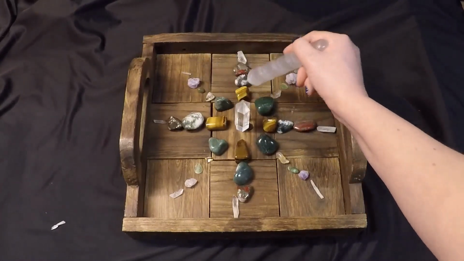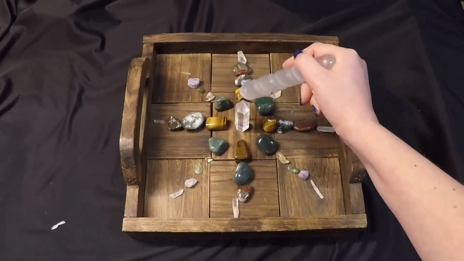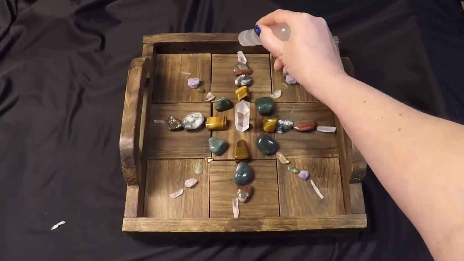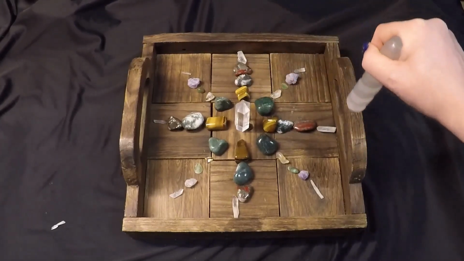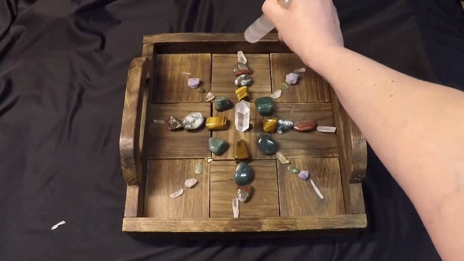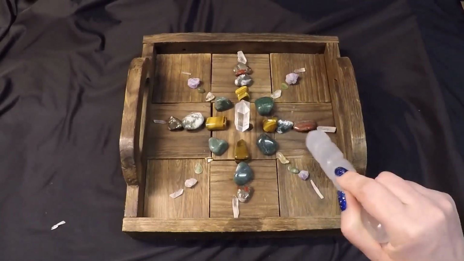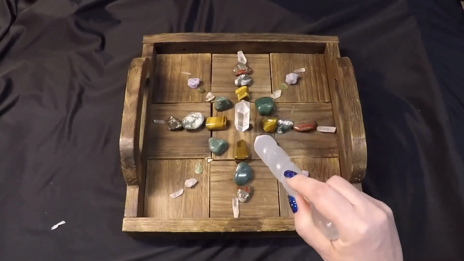Come back and you touch your first stone. That's how you end it. Then you can come back and draw a circle around and end it back. And that is how you activate your grid.